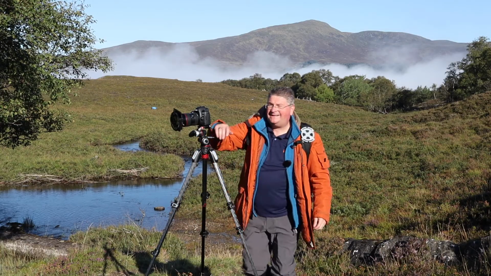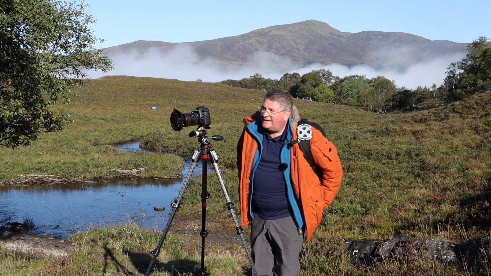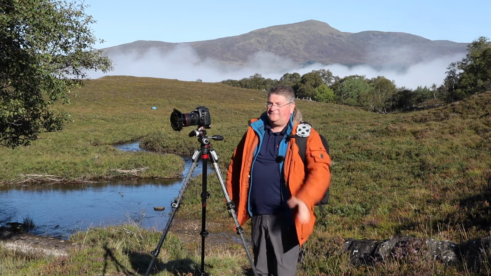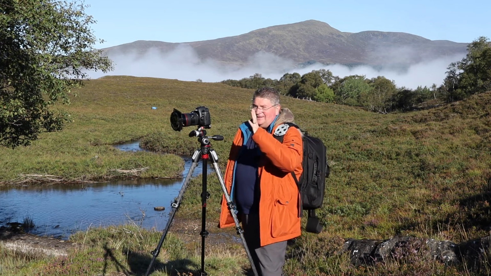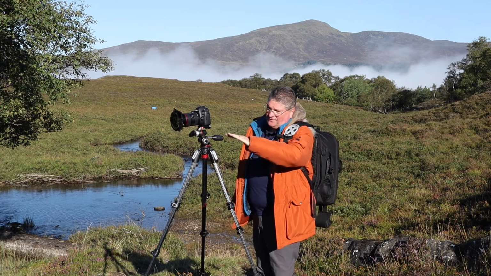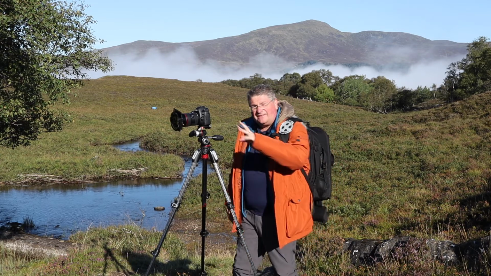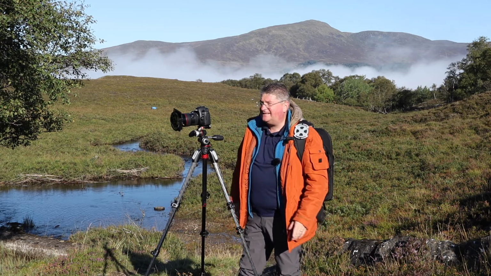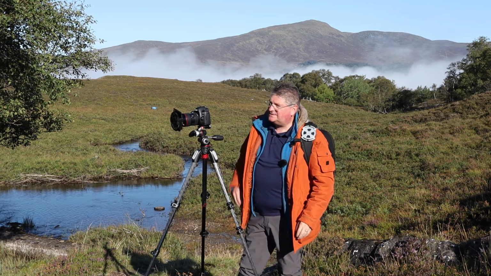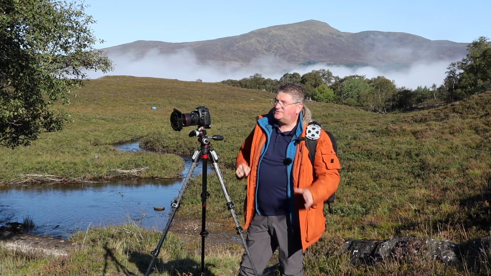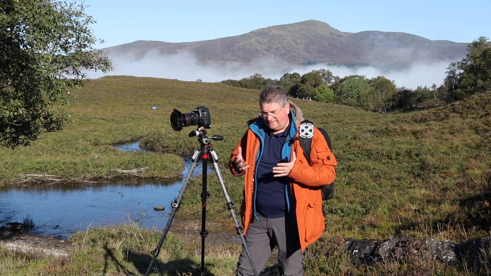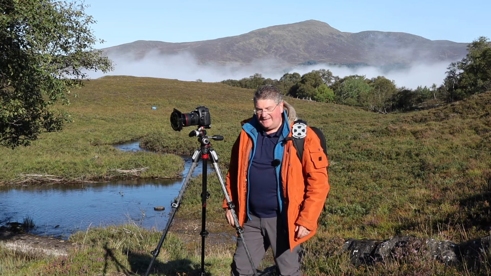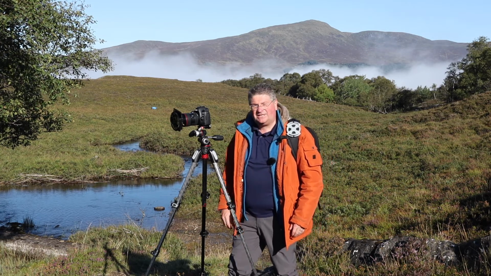Alright, so I'm back at the dam again, and I've taken a few shots looking up to Schiehallion with the reflection in the loch. There's a couple of trees on the left hand side, so I've taken shots of the trees. There's reflections of the trees on the other side of the loch, and I've taken shots there. So if these shots work out, I'll share them with you now.